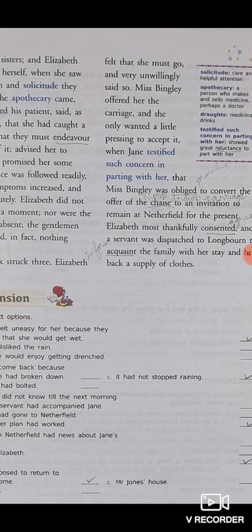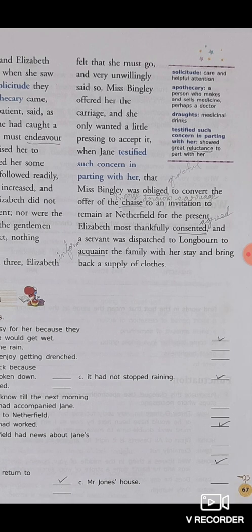Who? Elizabeth. When Jane showed such a concern in parting with her, that means showed great reluctance to part with her. She was not willing to let her go. That Miss Bingley was obliged, she was very grateful to convert the offer of the chaise, that is, horse-drawn carriage, to an invitation to remain at Netherfield for the present. So she requested, and she told her to stay back. Elizabeth most thankfully consented. That means she agreed to stay back and to stay close to her sister Jane.